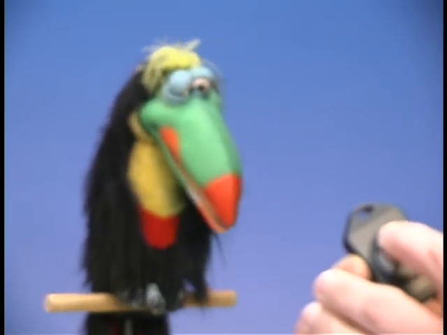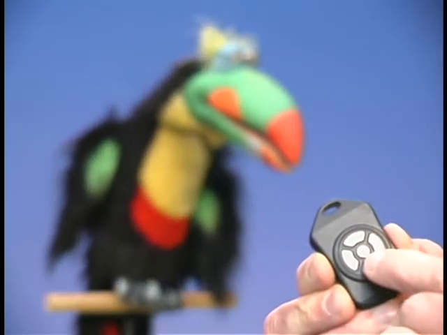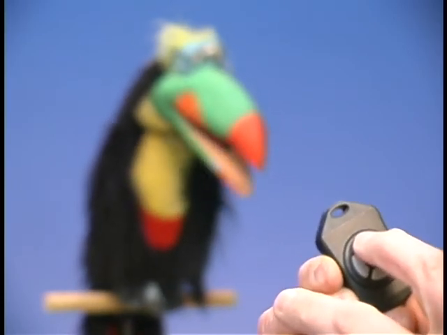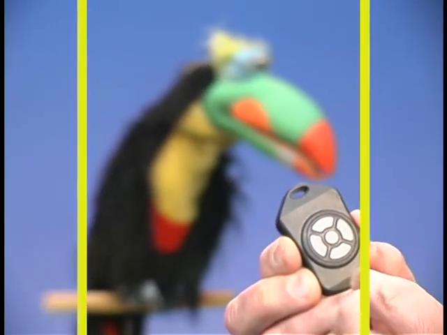Okay, stop. And then to stop, you push the button again. And now he goes back to regular auto alive. Oh, that's really cool. Yes, it is really cool.